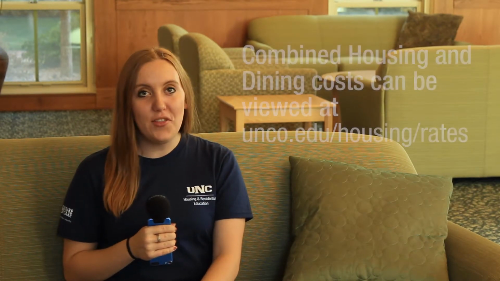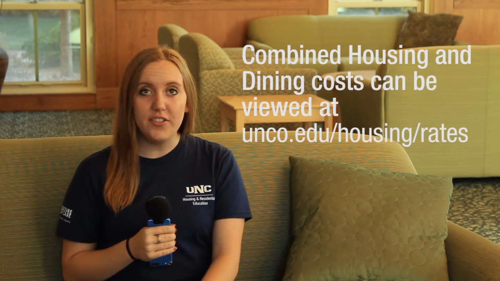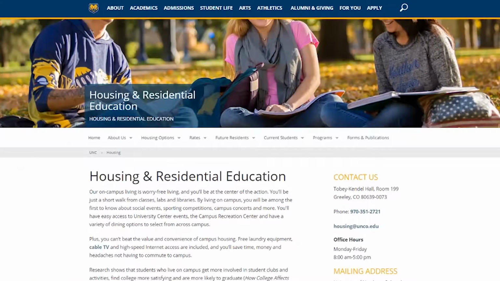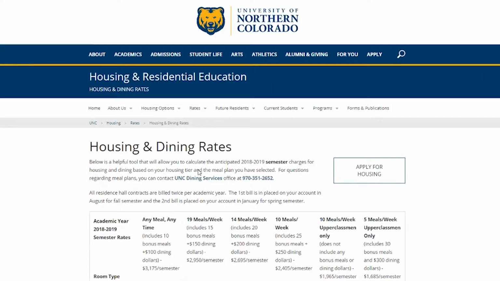Next, you'll want to take a look at the meal plans. On your housing contract, you'll be asked to choose a meal plan to bundle with your housing preference. Combined meal plans and housing option rates can also be found on the housing site under the Rates tab.